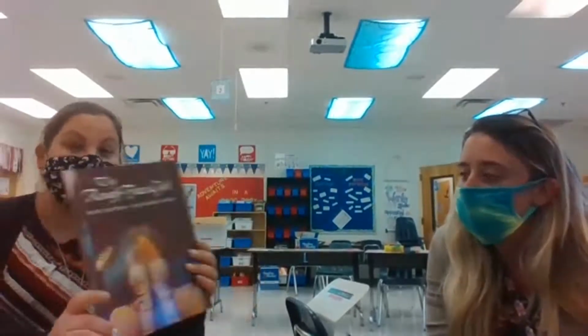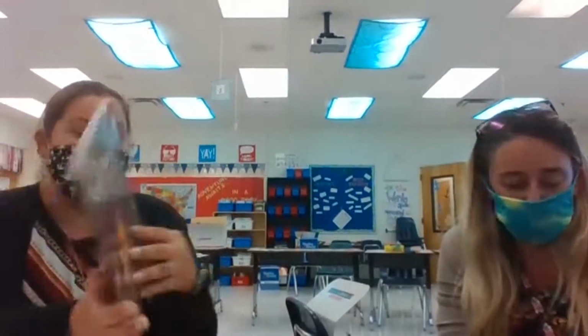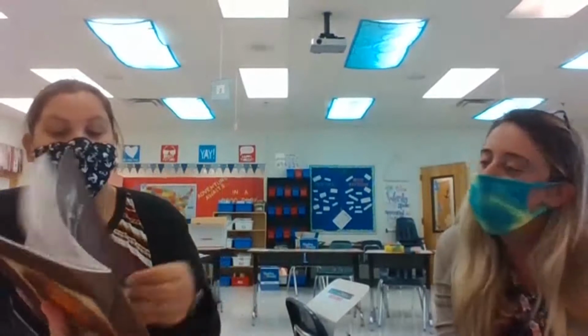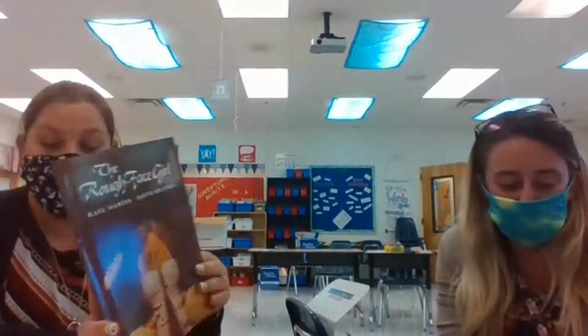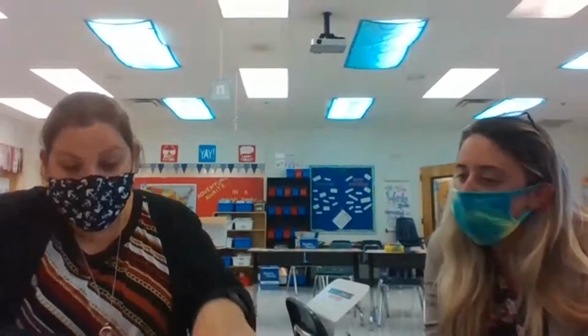All right, so now the third step of a read aloud is to preview the book. And when you preview the book, you do a picture walk. So you don't read the words yet, you just do a picture walk. So we're going to take a picture walk from the front of the book all the way to the end. And while you're doing so, you can ask them a few questions. There'll be questions to ask on your guide. Okay, so we're going to walk through the book.